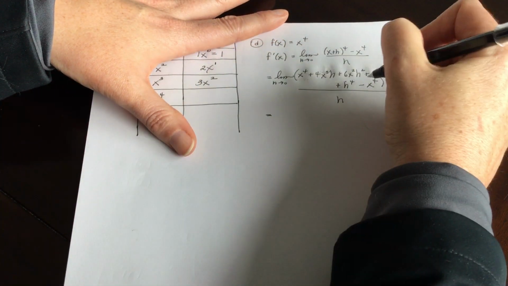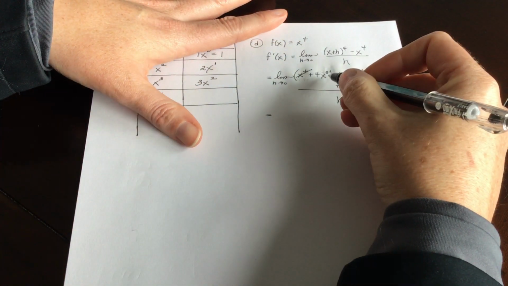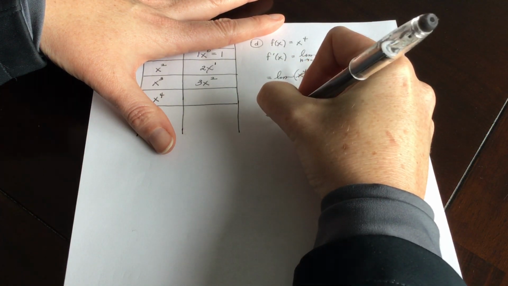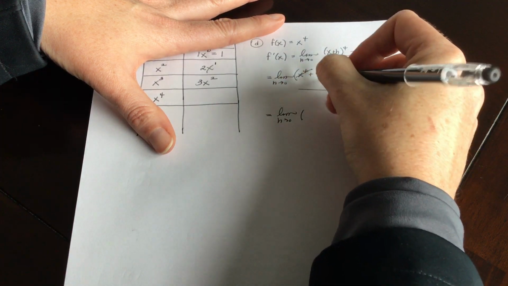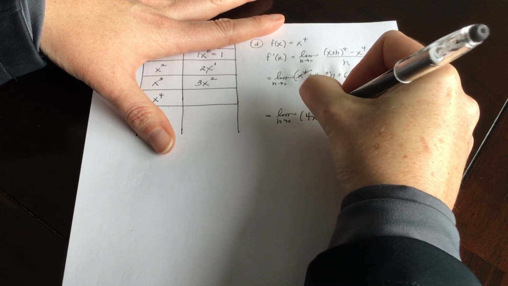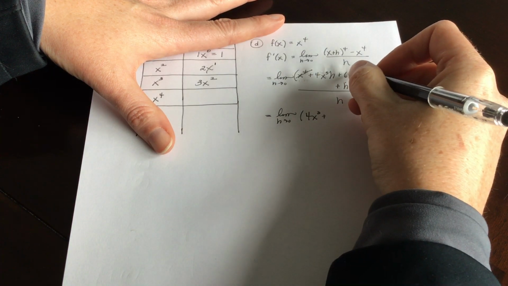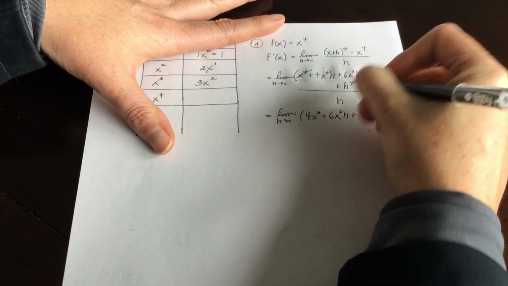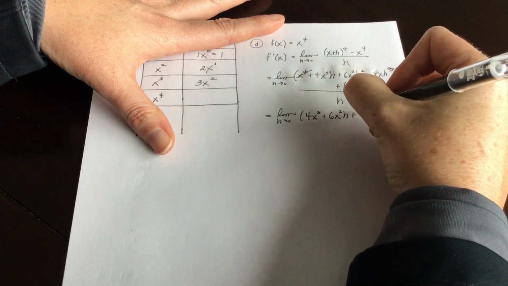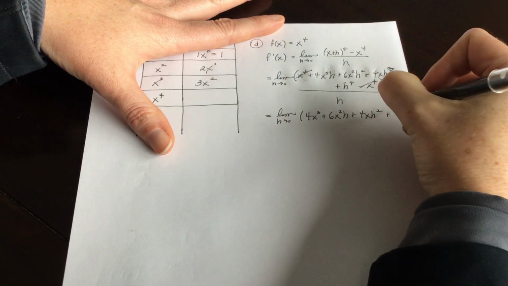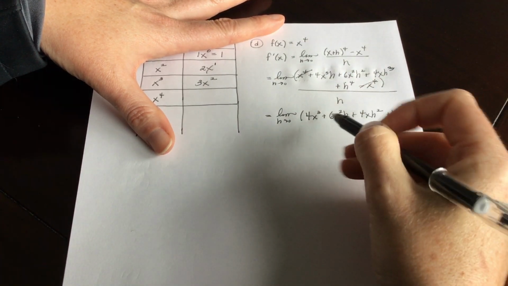All right, so the x to the 4ths cancel. Everything else has an h in it, so I'm going to divide the h in. We'd be left with the limit as h goes to 0 of: h into 4x cubed h is 4x cubed, h into 6x squared h squared is 6x squared h, h into 4x h cubed is 4x h squared, and h into h to the 4th is h cubed.